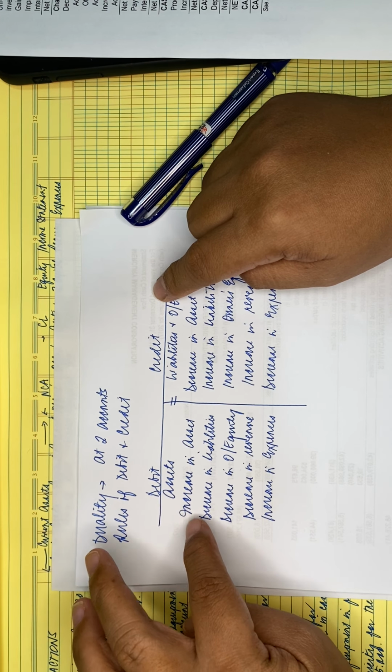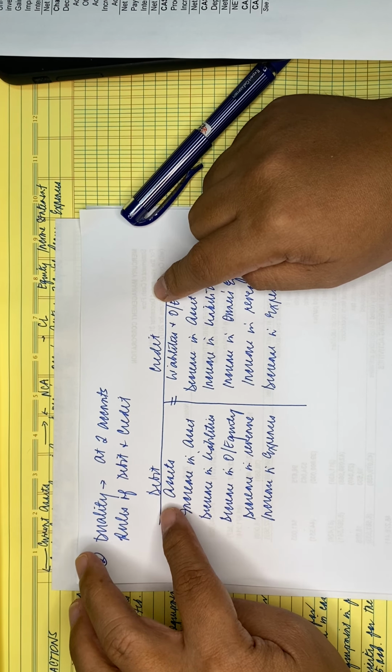So any transaction that increases assets is debited to the asset. Any transaction that decreases the asset will be credited to the asset account, because asset is a normal debit account balance. Liabilities and equity, if you notice, are on the credit side. Therefore, any transactions that increase liabilities will be credited to the liability account, and any that increase owner's equity will be credited to the owner's equity account, and vice versa. Transactions that decrease liabilities and equity will be debited to those accounts.